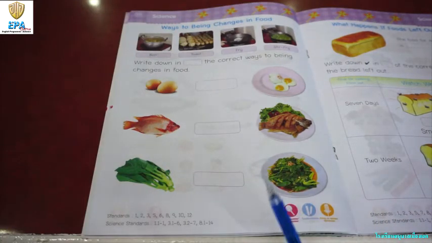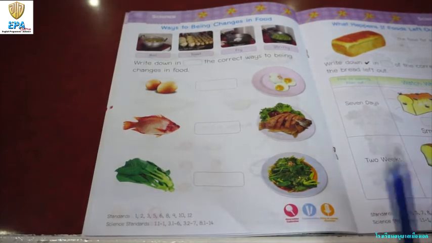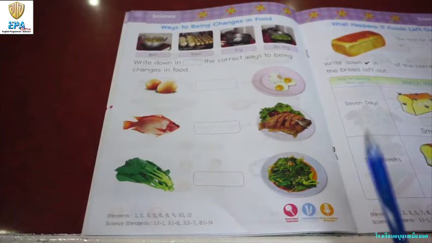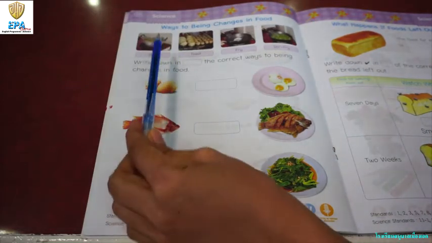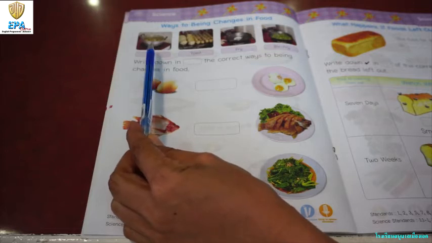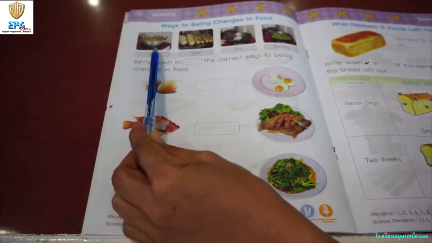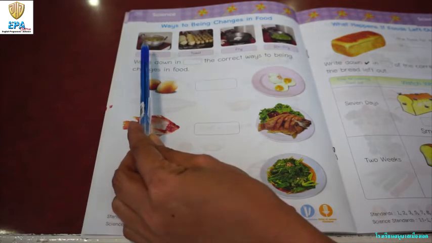Ways to change raw foods. Raw foods, as you have learned, can be changed by cooking them. So today, kids, we are going to learn about the different ways of changing raw foods by cooking. So what are the different ways of cooking food? First, we have here to boil. Boiling is basically bringing soup or liquid to a boil by using, of course, heat. So that is boiling.